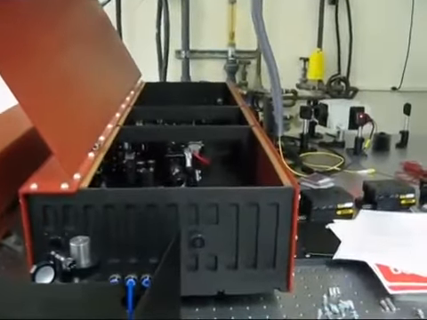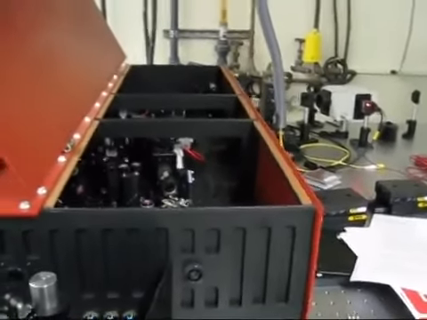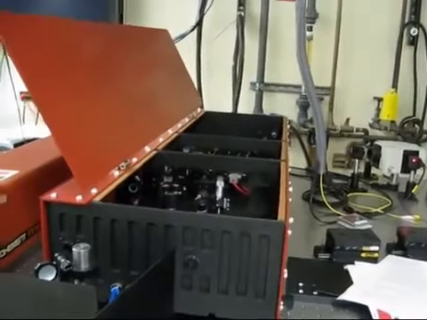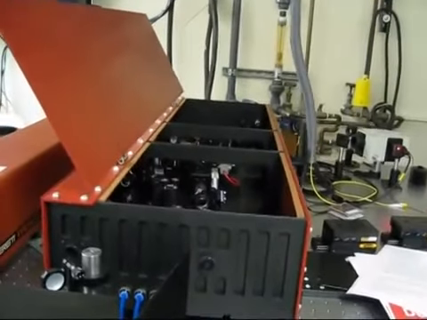Between 20 and 30 degrees Celsius, there's not much difference in the performance we found. It more or less runs the same: same stability, same wavelength, everything is the same.